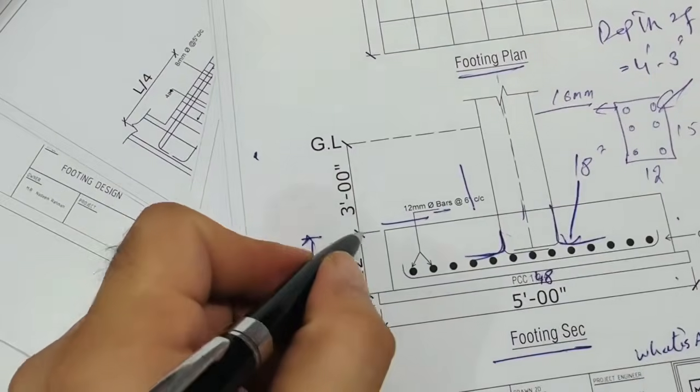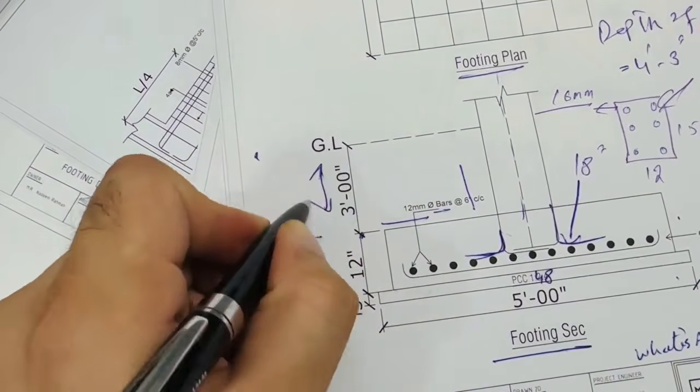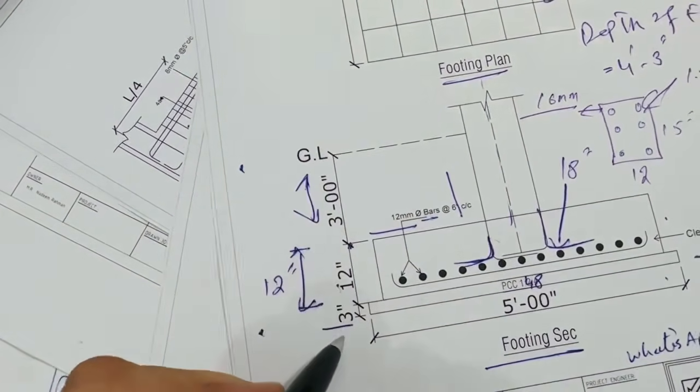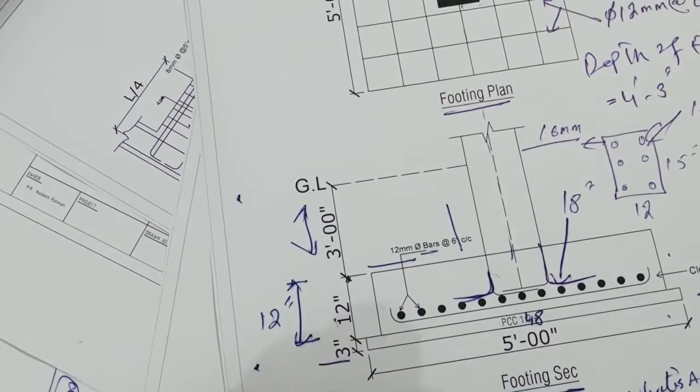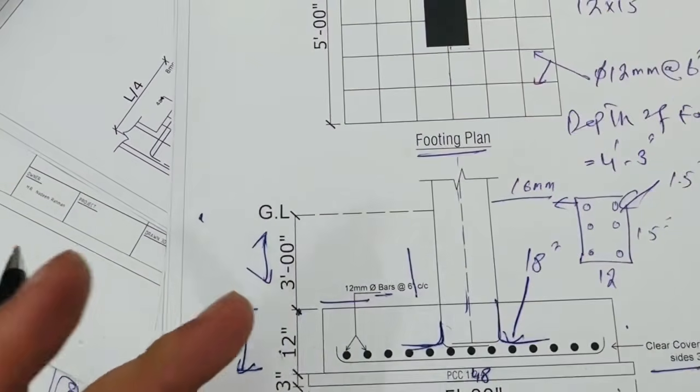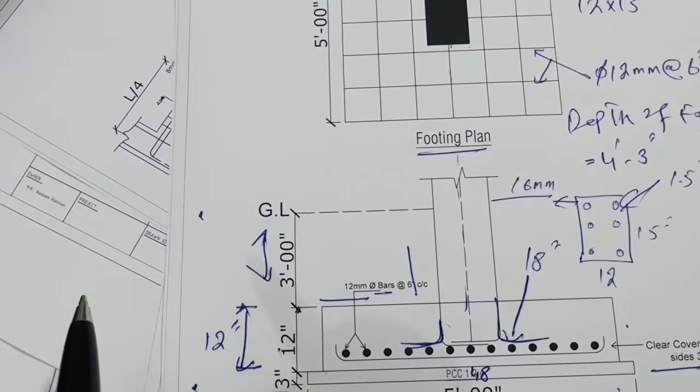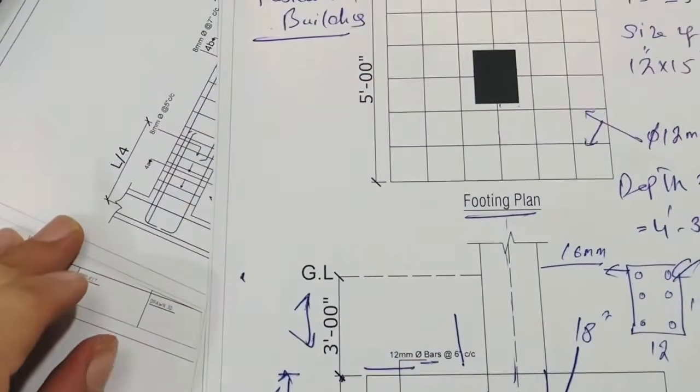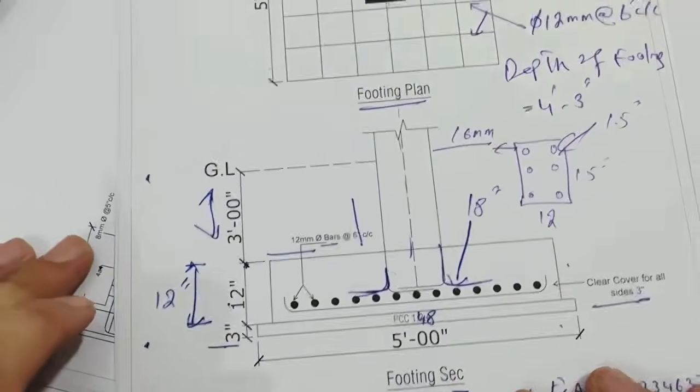So here from the bed to the ground level, the depth is 3 feet, the bed depth is 12 inches, and the thickness of the PCC is 3 inches. Okay, so this is a short video in which I have discussed the footing plan and its section for a 3-story residential building.